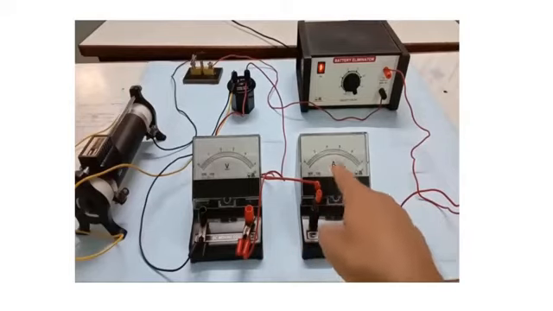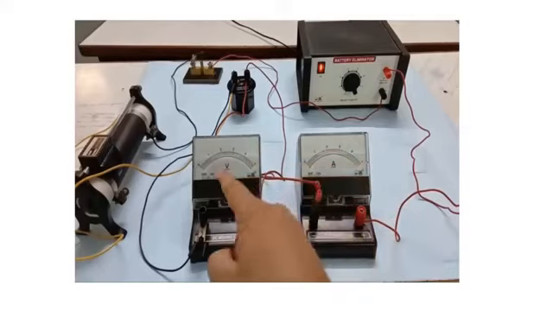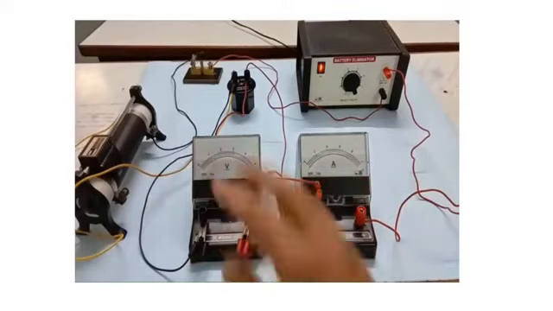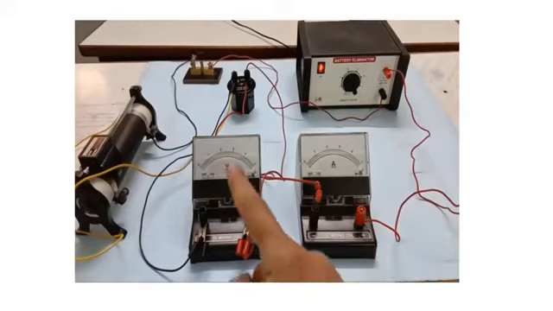So the ammeter is showing 3, so that is 0.3, 0.4, 0.5, 0.6 and 1, like that. And here also you can see the readings. So just the corresponding voltmeter reading and the ammeter reading we have to tabulate. So carefully measure V and I.